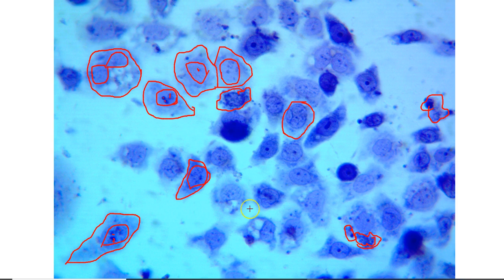So that would be another slide, a typical example of culture slides that you may be looking at if you were doing these treatments in your class yourself.